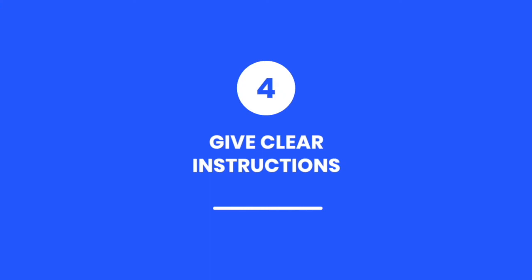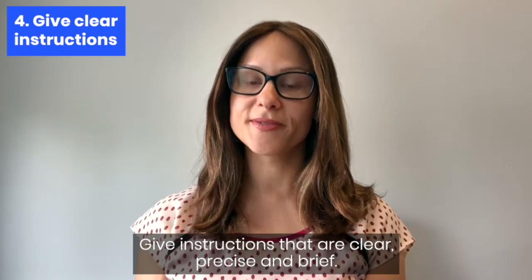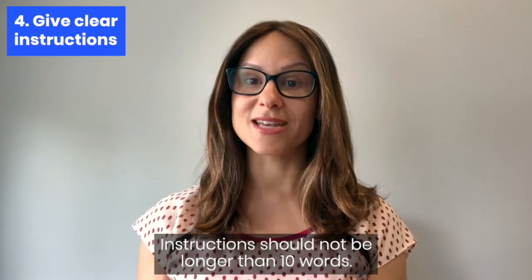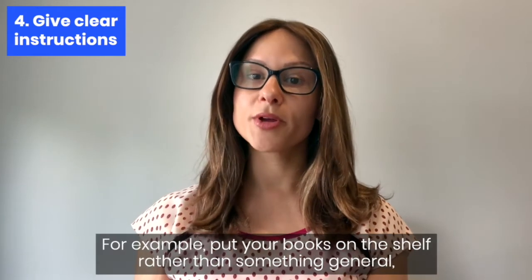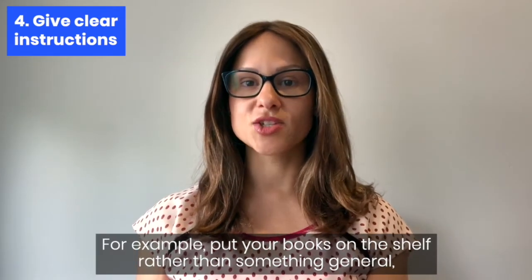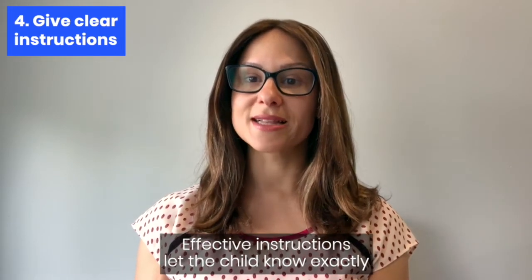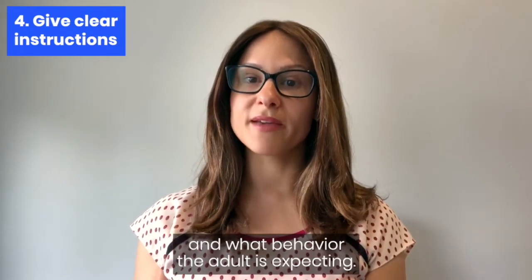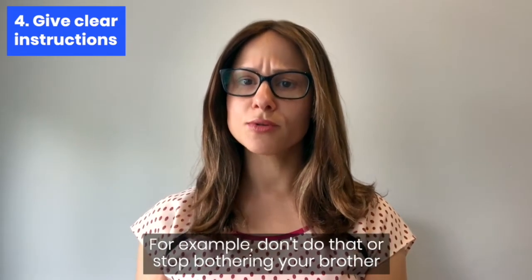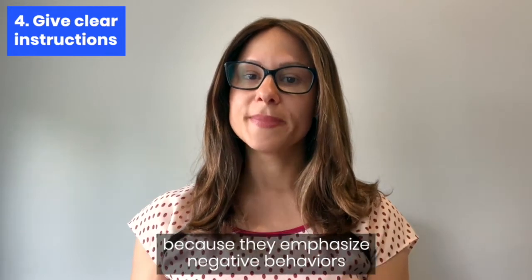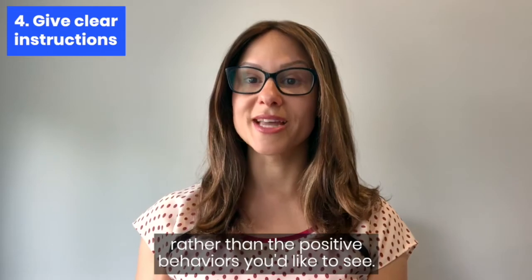4. Give clear instructions. Give instructions that are clear, precise, and brief. Instructions should not be longer than 10 words. They should direct the child to do something specific. For example, put your books on the shelf, rather than something general, such as clean up your room. Effective instructions let the child know exactly what they are supposed to do and what behavior the adult is expecting. So you should avoid negations, for example, don't do that, or stop bothering your brother, because they emphasize negative behaviors rather than the positive behaviors you'd like to see.